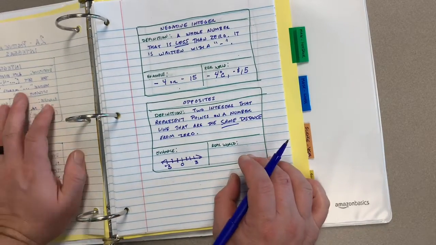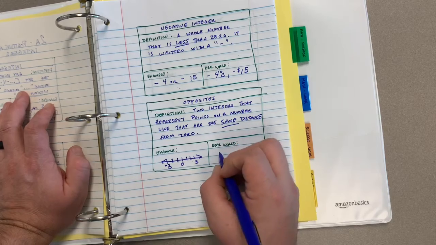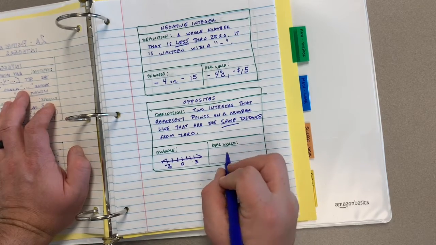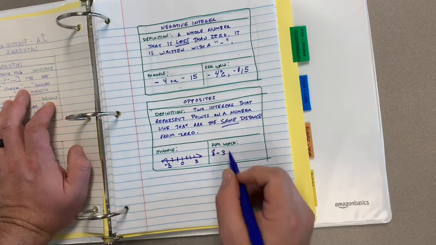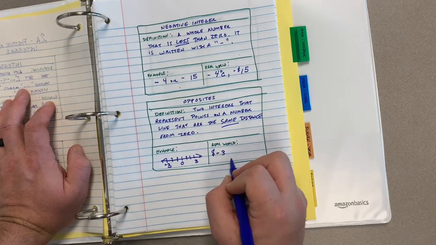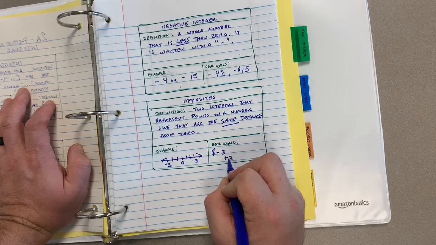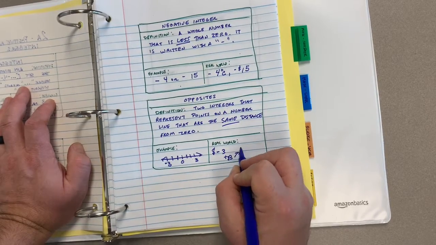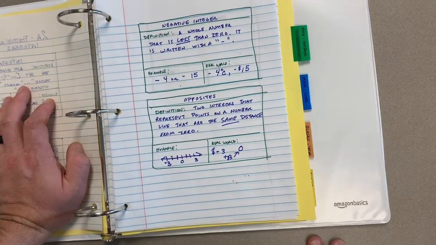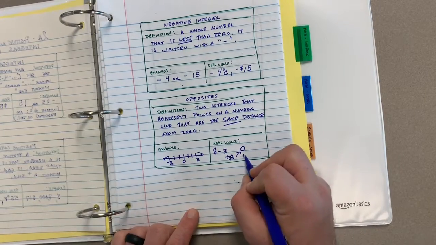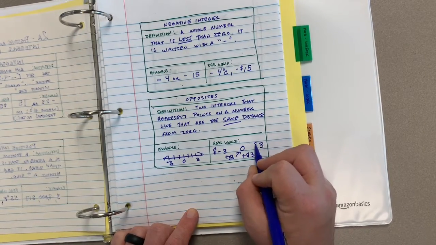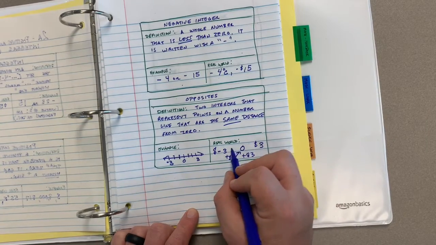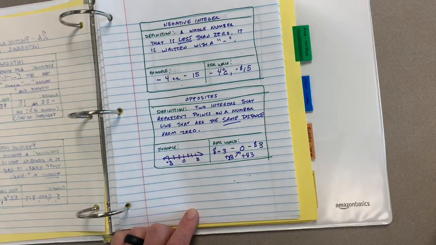In the real world, let's say I have -$3 in my bank account. I would have to add $3 to get to 0. And then if I added another $3, I would get to $3 positive in my bank account.